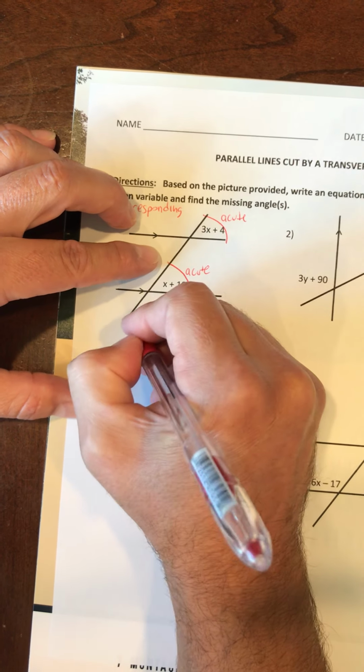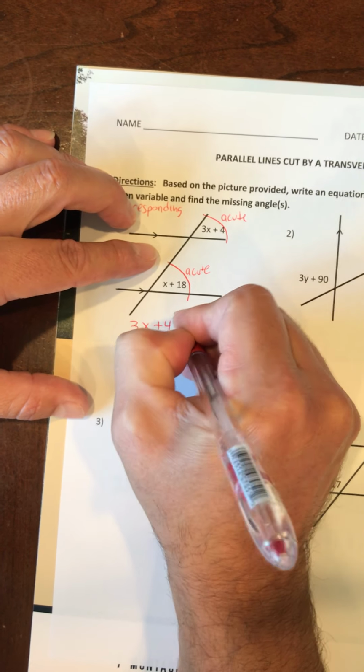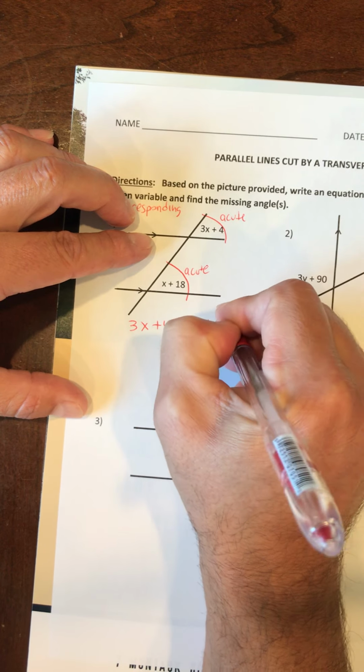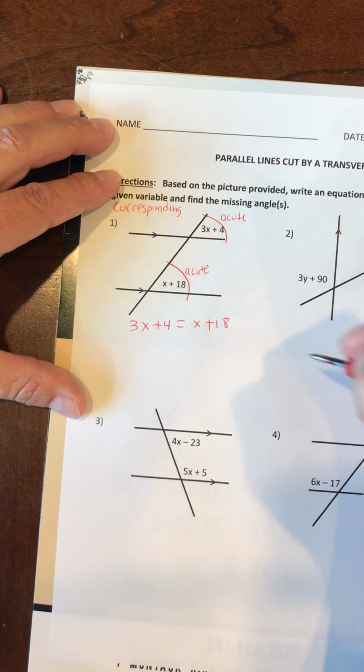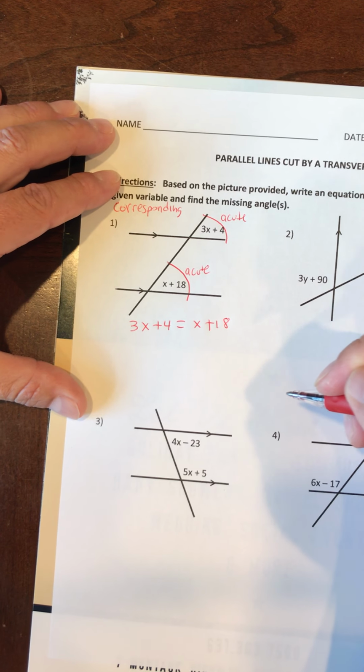So 3x plus 4 equals x plus 18. All right, then you would solve for x, and then to get the angle relationship, you would plug it back in. All right?